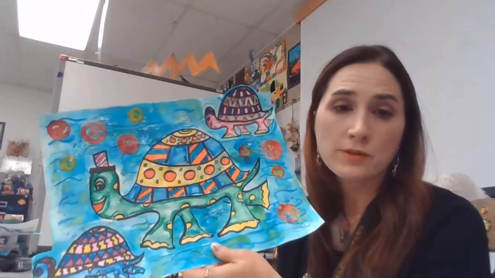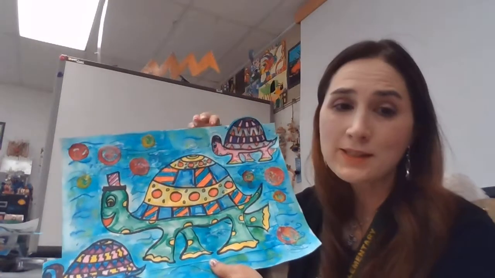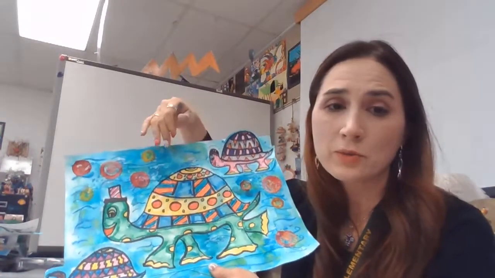I hope you enjoyed your last project where we made our castles. We're going to be starting our new project and we're going to focus on pattern, which is a principle of art, and we're going to make sea turtles, okay? So we're going to make at least 3 sea turtles. We'll start with our large one today.